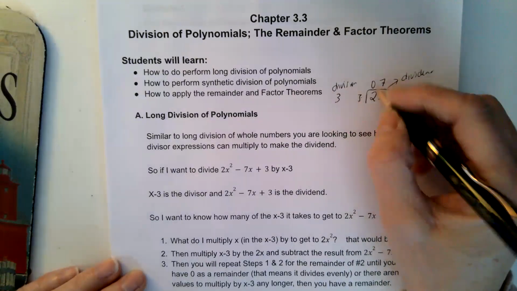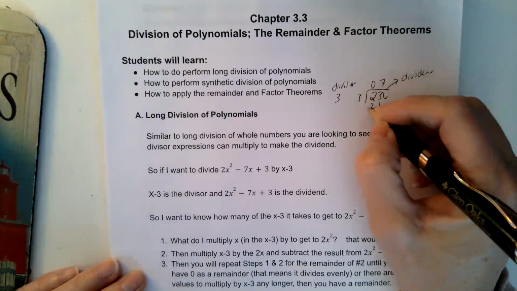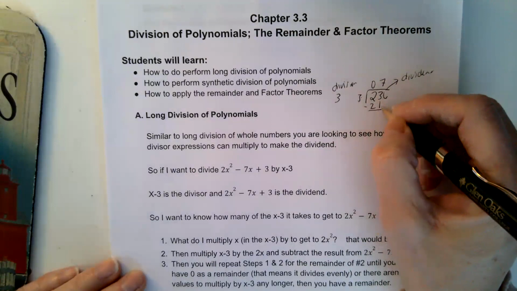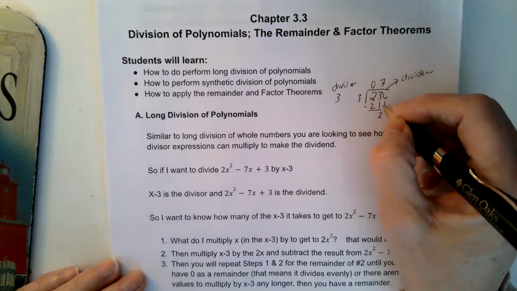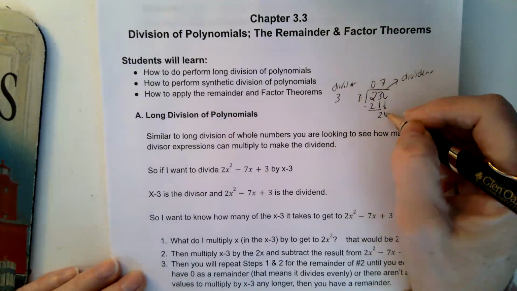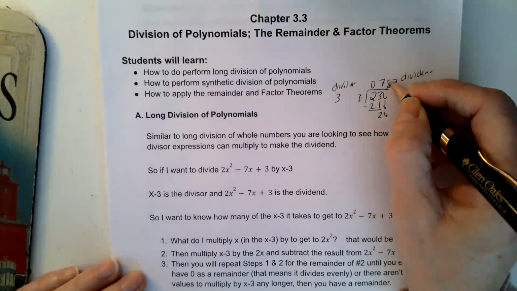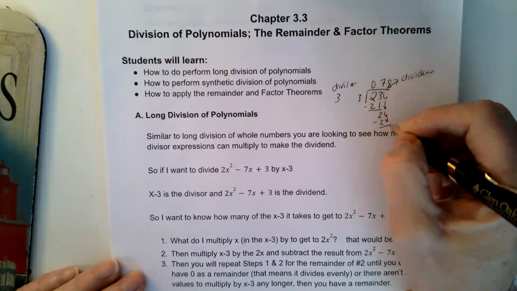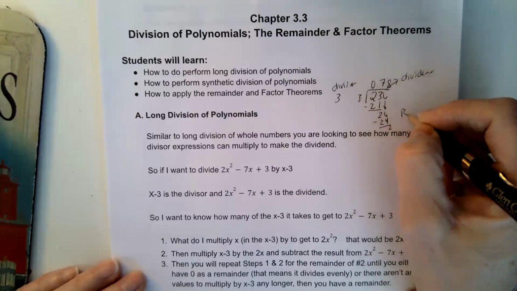So 7 times 3 is 21, and I'm going to subtract those 21 away. And then I have 2 remaining, and then I'm going to bring down my 6, and I'm going to say how many 3's could multiply to make 26? And that would be 8, which is 24, and I subtract those away, and then I find out that 2 is my remainder.